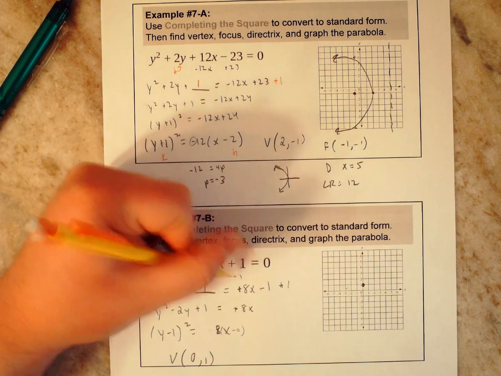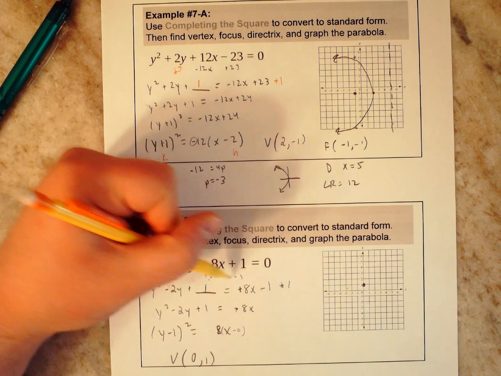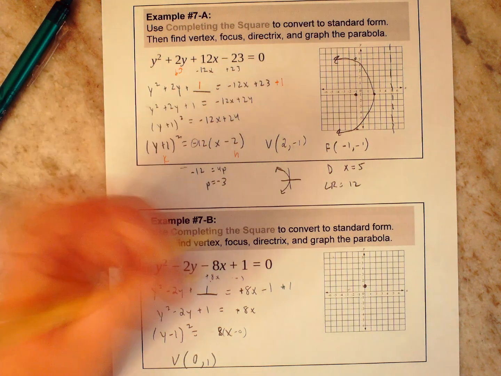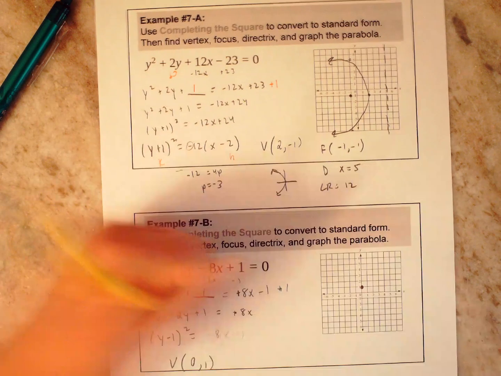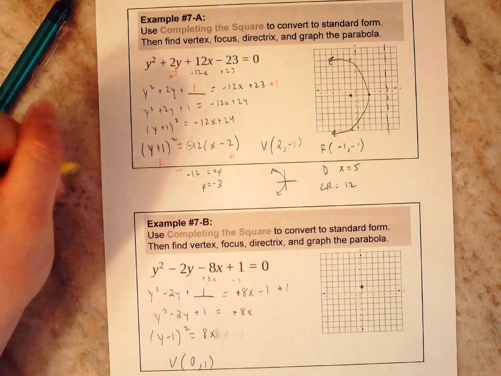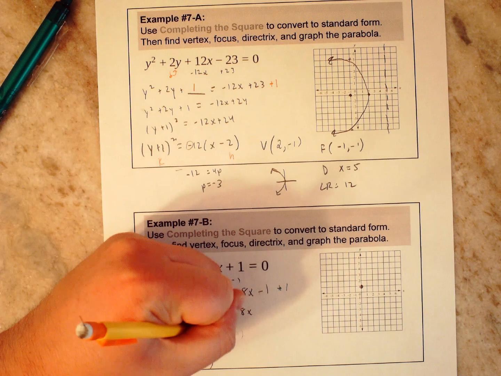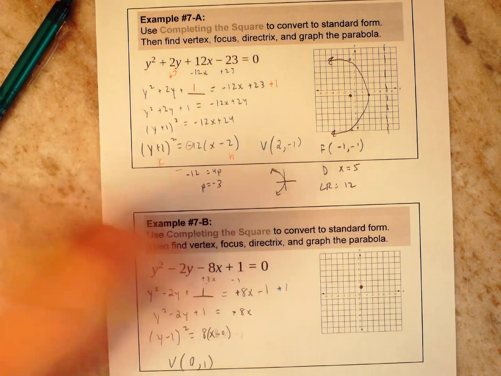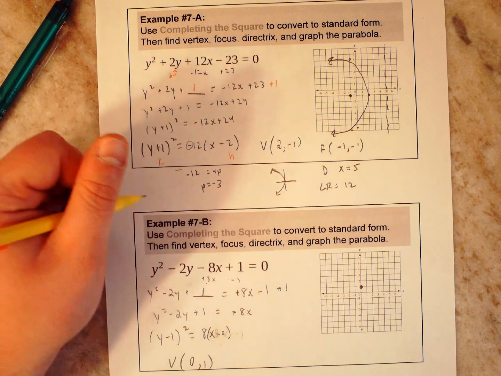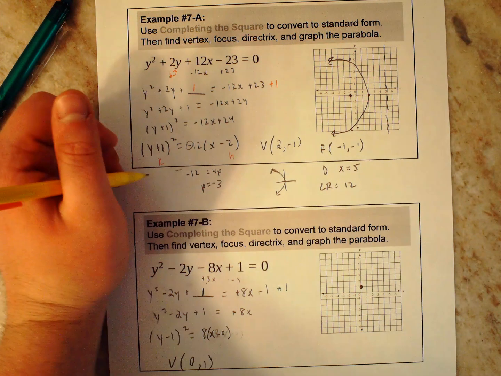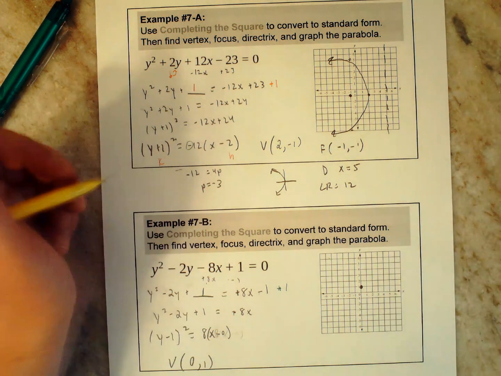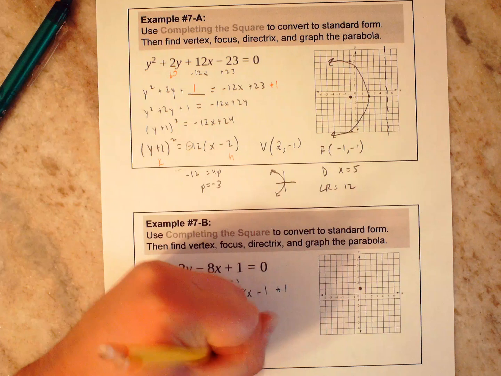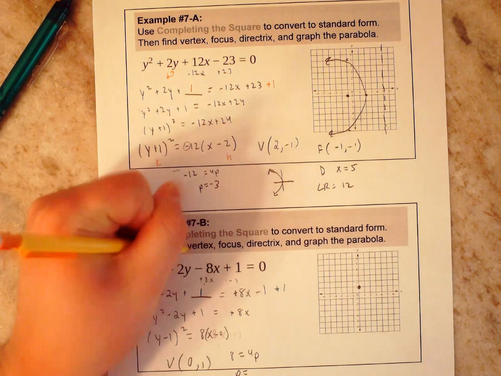So I added the 8x here, added the 1. So just to recap, add 8x here, add the 1. It's all positive on this side. So this is really equals 8x. And then, which is like x minus 0. So that tells me it's going to open to the right because this is positive. I got to get my p-value now. My p-value is going to be 8 equals 4p. P equals 2.